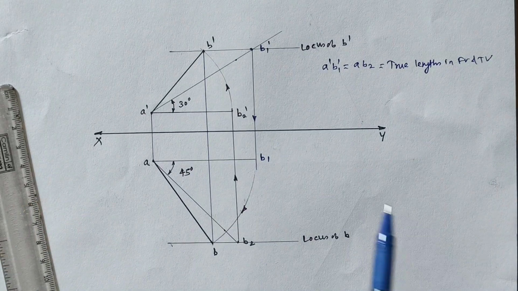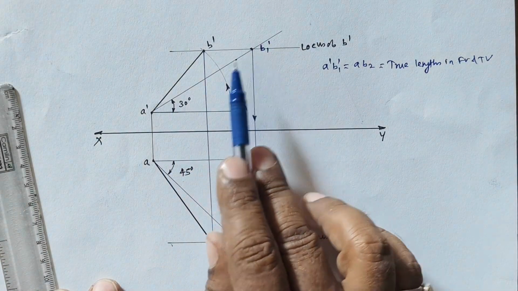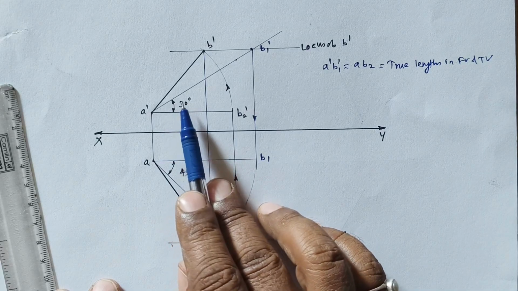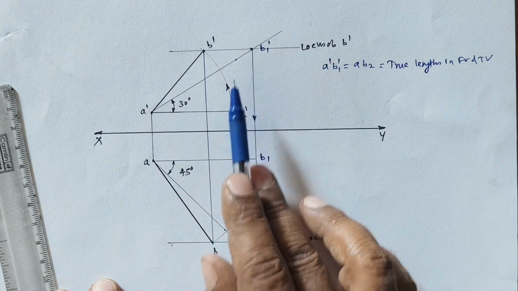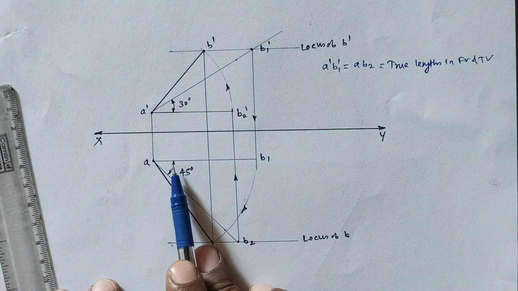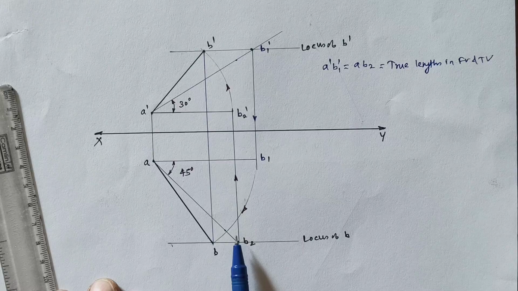And remember, in this, most important is that we are going to plot the true length on the true inclination of the line only. So this is the true inclination of the line, so we plot the true length on this. Similarly, this is the true inclination with the VP in the top view, so we plot the true length on this.